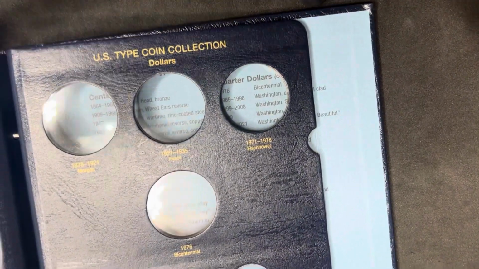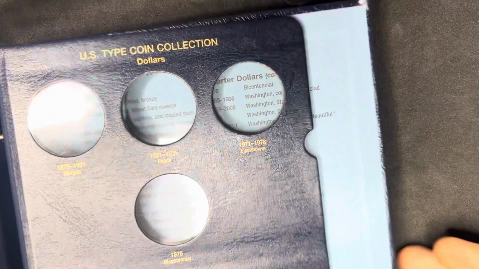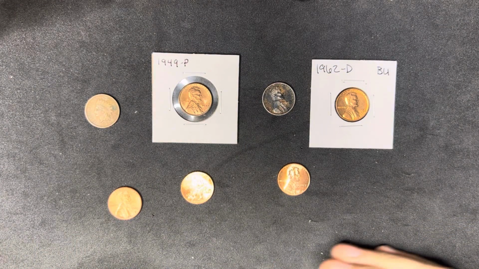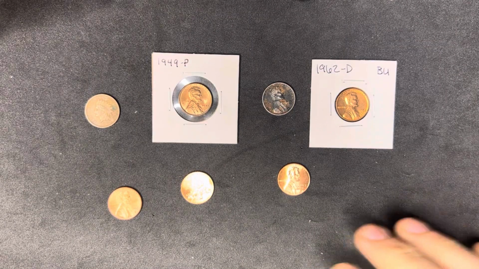So let's go ahead and start with our small cents. All right, I have them all laid out here. Let's go ahead and take a look at each one, and then I'll show you what they all look like in the book.